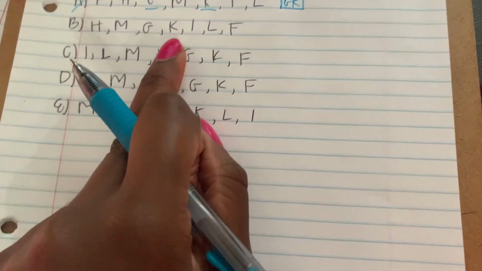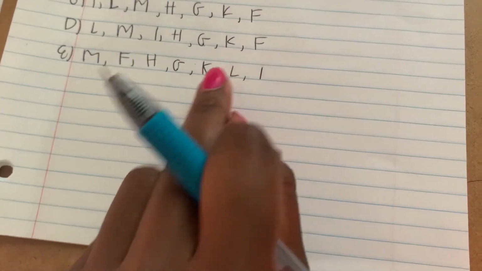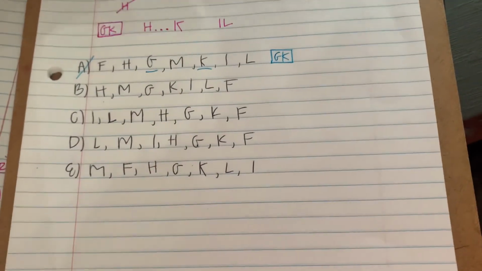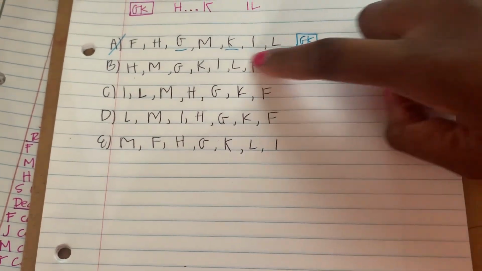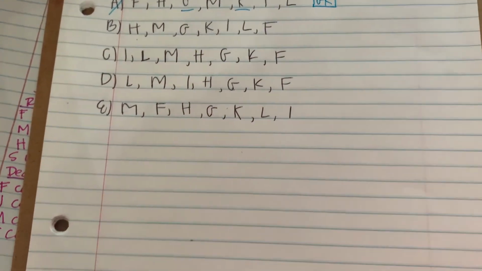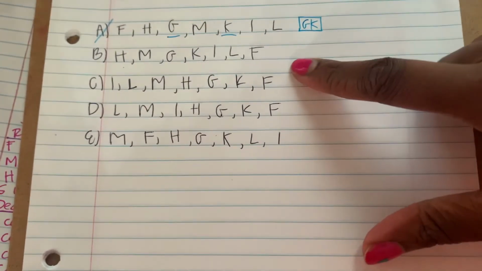B does have G right before K. Same here, same in the other ones. So the other answers did follow that rule, but A did not, so we could eliminate that one. And we also applied that same rule to all the other ones.